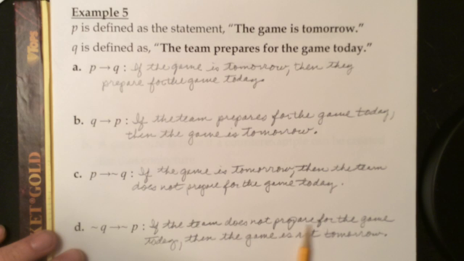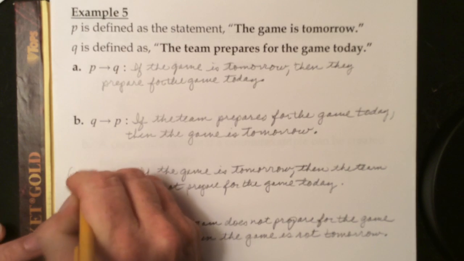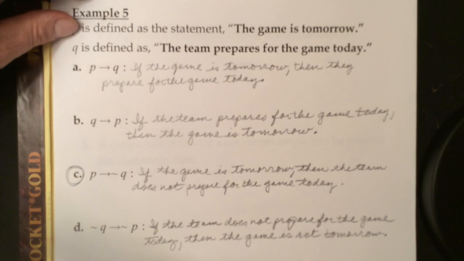D, if the team does not prepare for the game today, then the game is not tomorrow. That's not necessarily true, but if it's not tomorrow, then not practicing today may not be too bad. So C is the one that's most unlikely.